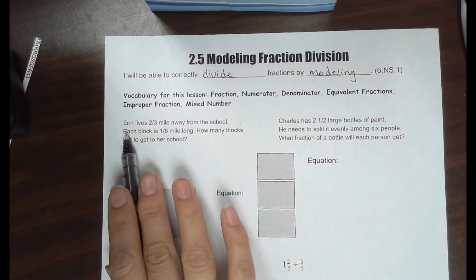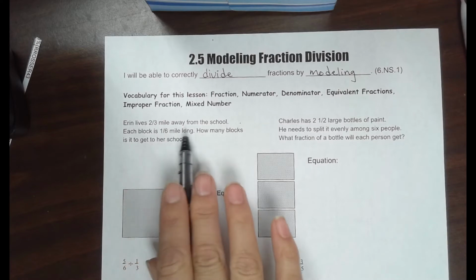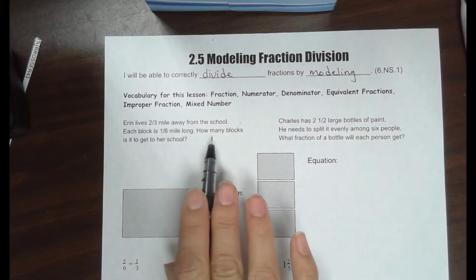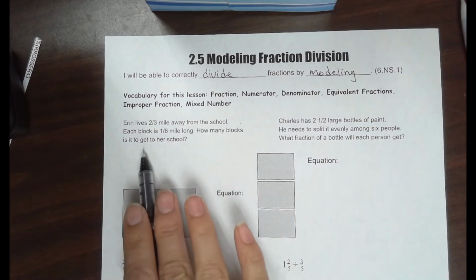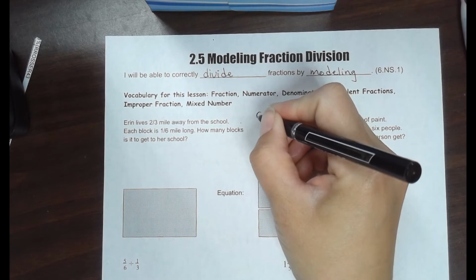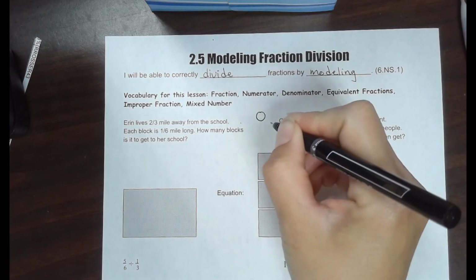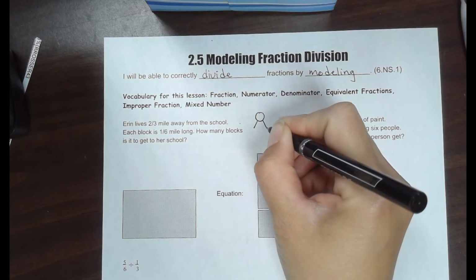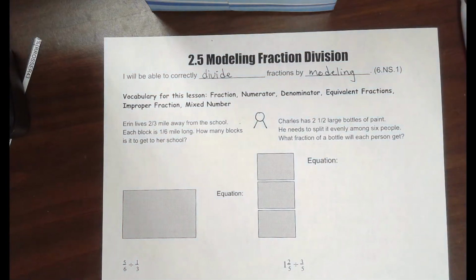So this one says, Erin lives 2/3 miles away from the school. Each block is 1/6 mile long. How many blocks is it to get to her school? Okay, let's think back to a lesson we had last chapter. Oh, never mind, I haven't taught this lesson yet. We'll come back to that.